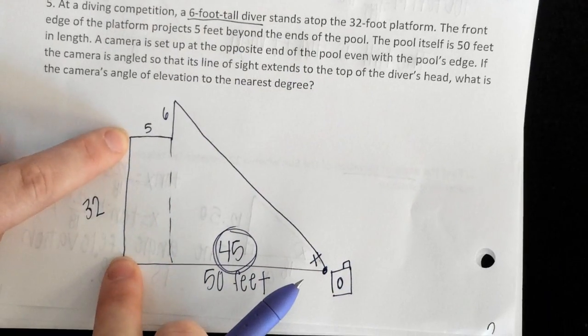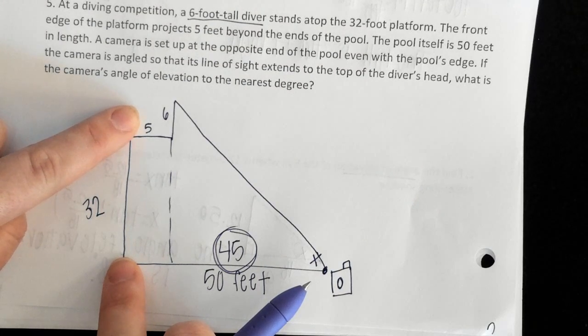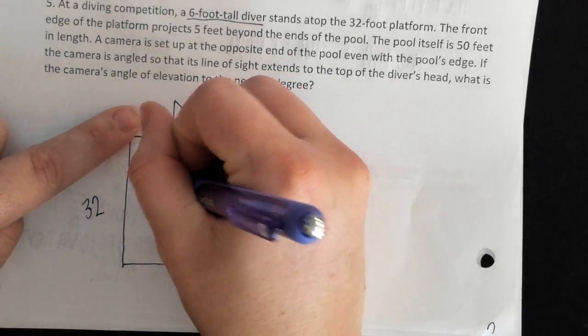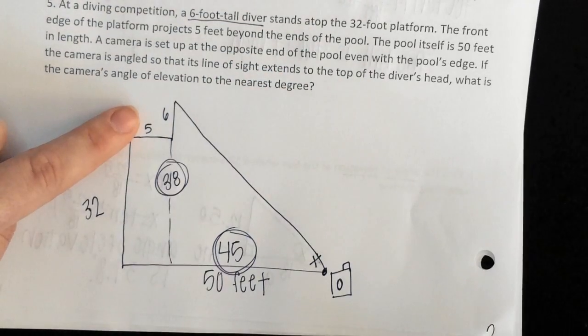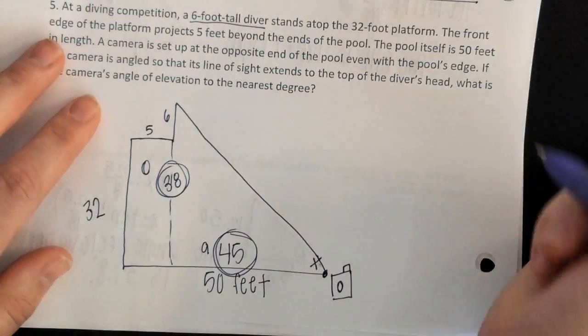It was 32 feet just to get to the diving board. And then the diver is how tall? 6. So from the very bottom to the top of the diver's head, how many feet do we cover? 38. We have opposite and adjacent.